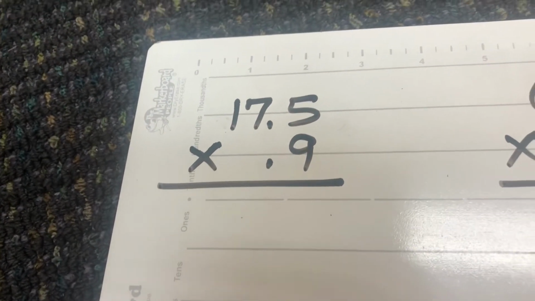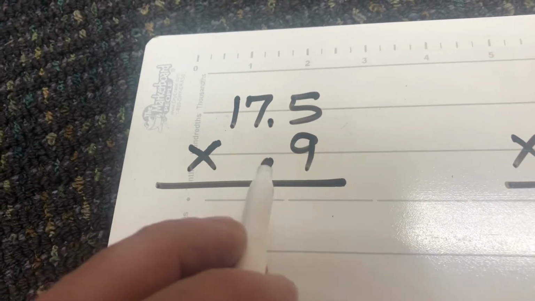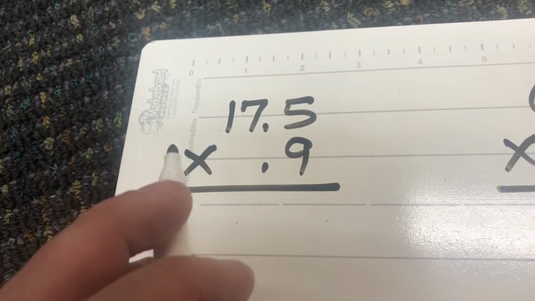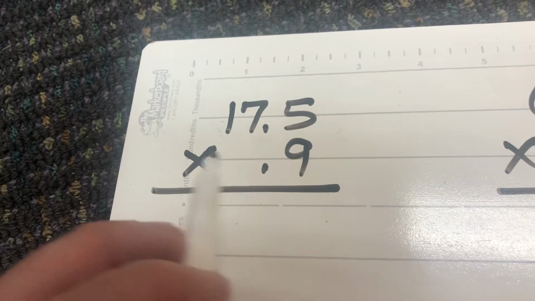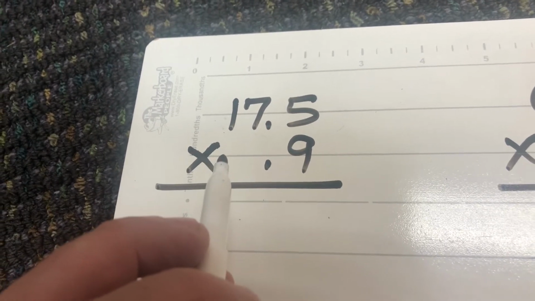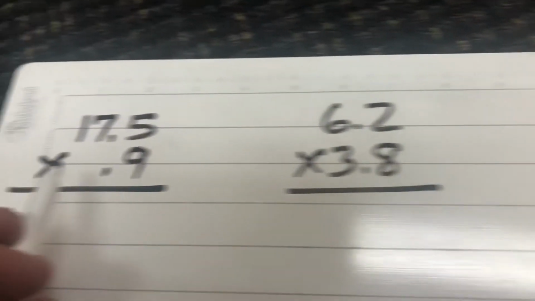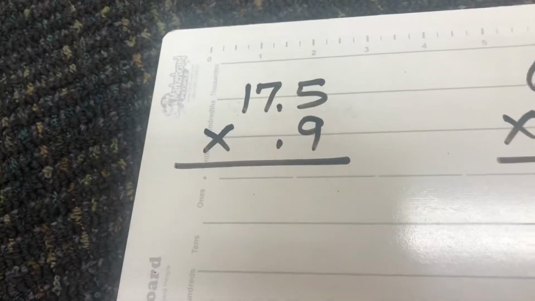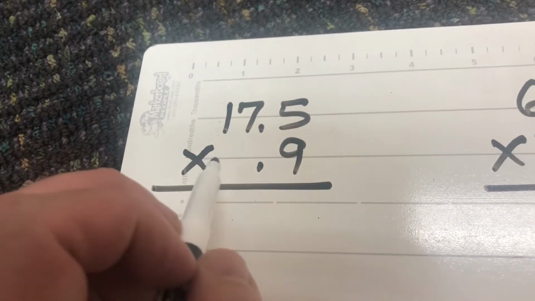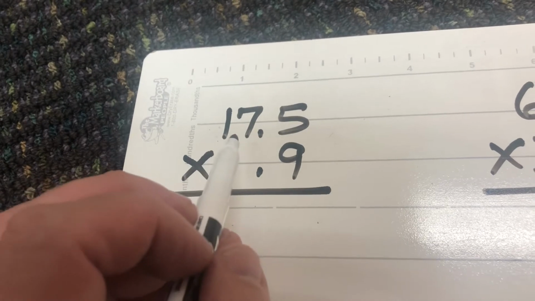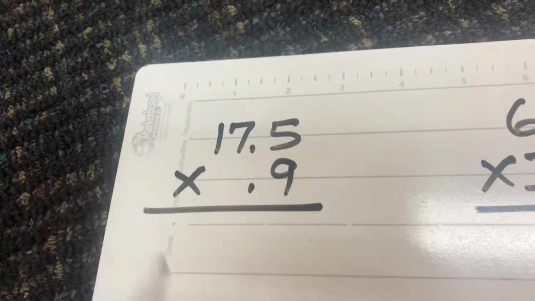All right, fifth graders, we're getting into our next lesson, lesson 5.6, and we are continuing with this idea of multiplying decimals by decimals. But as you can see, we're going to get into multi-digit factors here, so we're going to review that concept a little bit. This one's going to be basically review, 17 and 5/10 times 9/10.